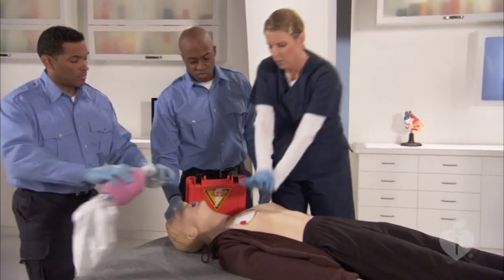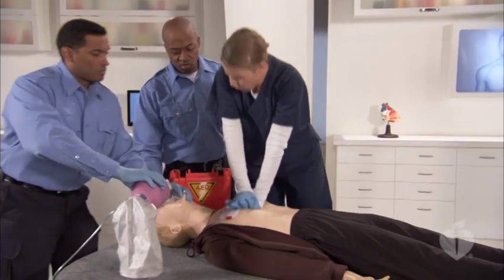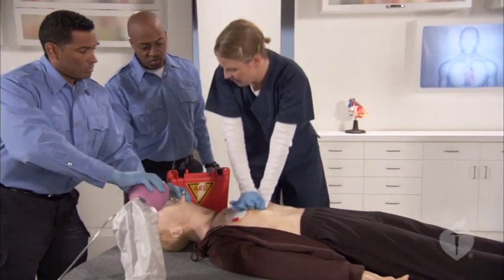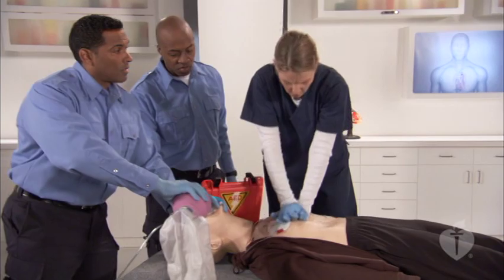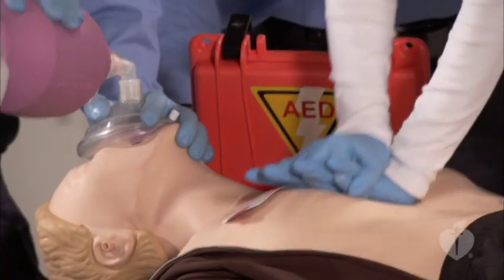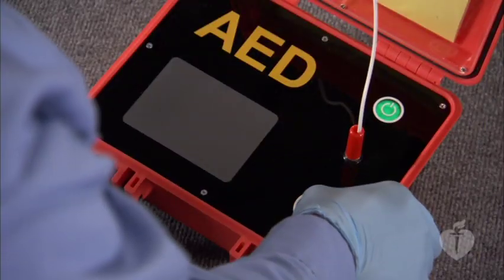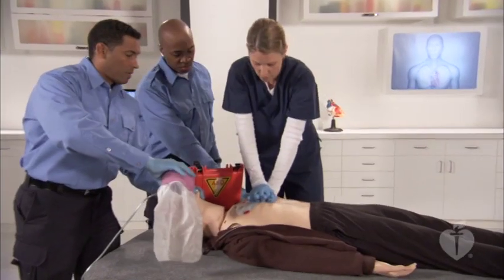Shock needed. Charging. Stay clear of patient. Deliver shock now. Press the flashing button. Shocking now. Shock delivered. Begin CPR. Start with compressions.